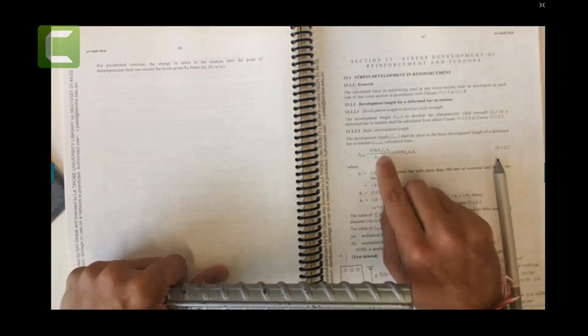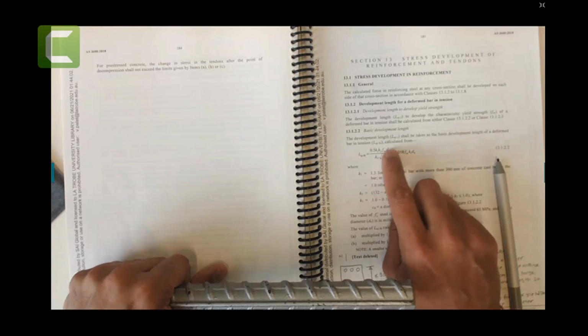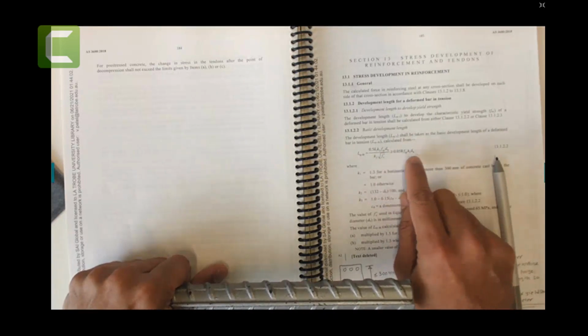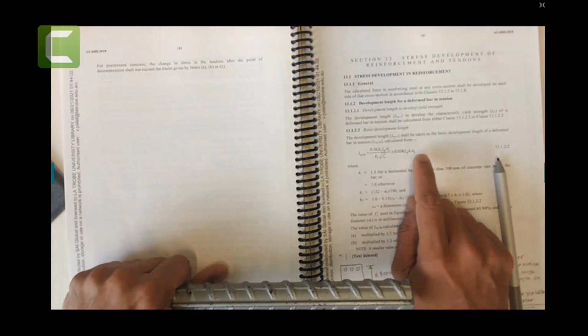And there are factors. db is the diameter of your rebar. fy is the yield strength of your material. f'c is the concrete strength, it's the square root of f'c. This is the minimum development length, 0.05 fsy k1 db.